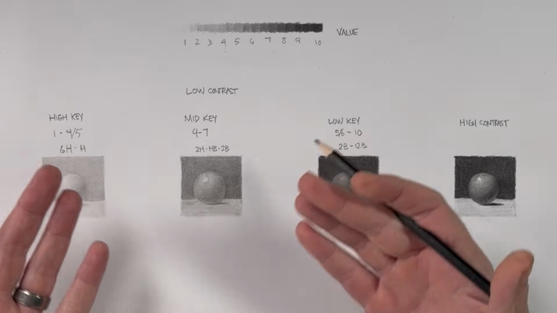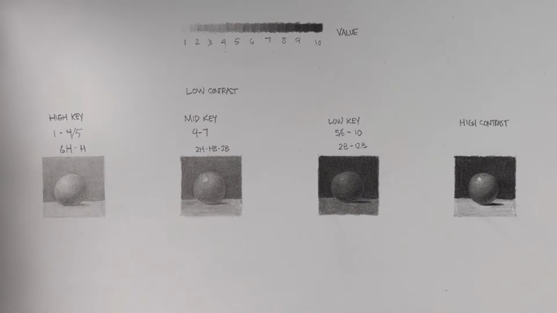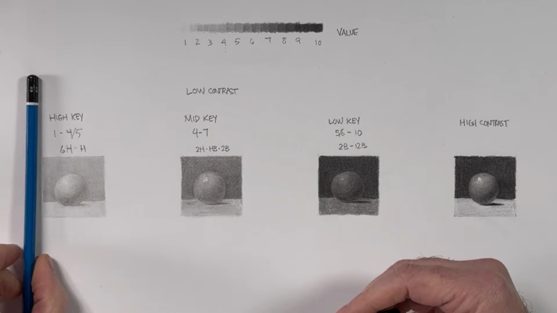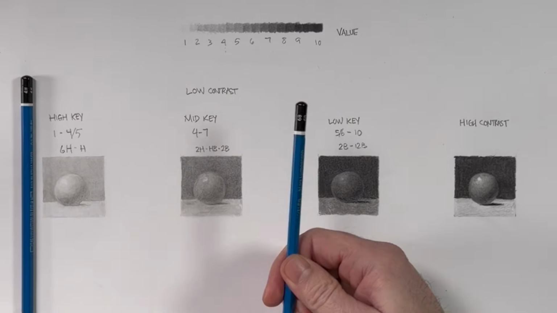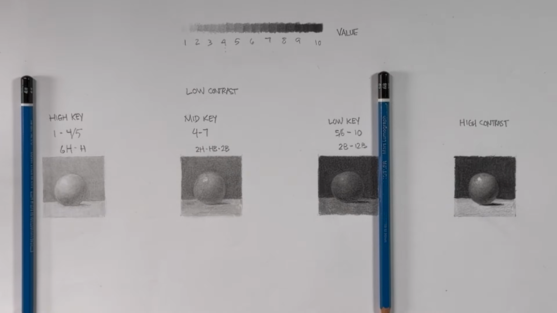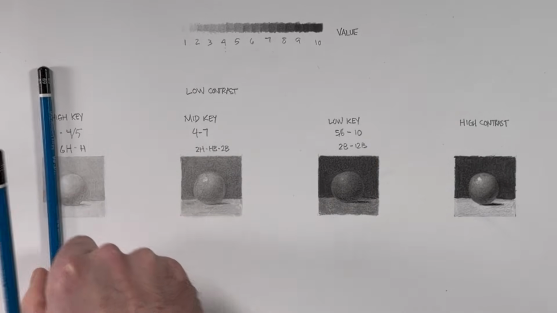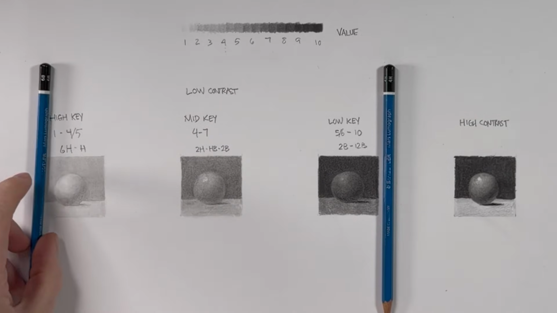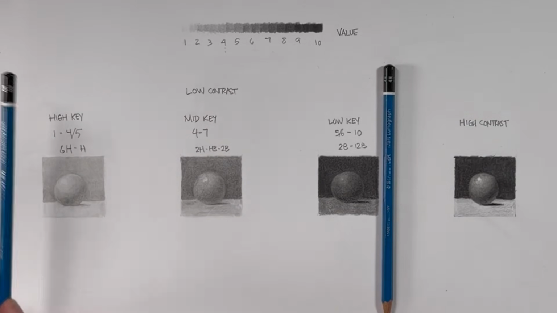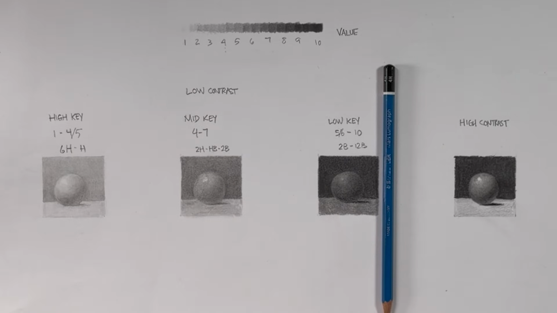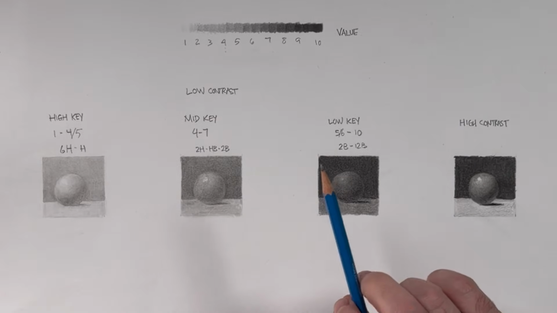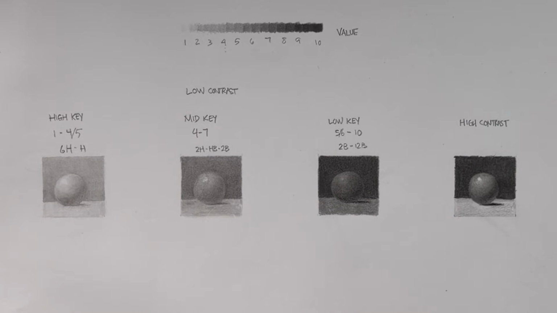Okay, so we can use our pencils here. A 4H pencil is great for high key drawings. A 6B pencil is great for low key drawings. And the opposite is also true. A 6B pencil will be really bad for high key drawing because it's hard to get light with a 6B. You have to be very, very careful. The 4H would actually be impossible for low key because the graphite doesn't go that dark.